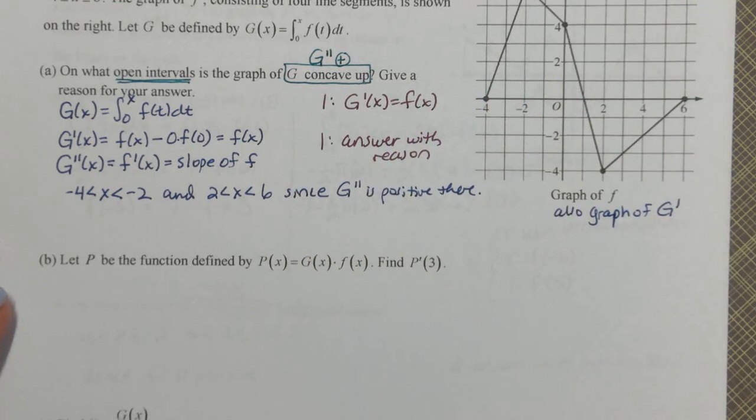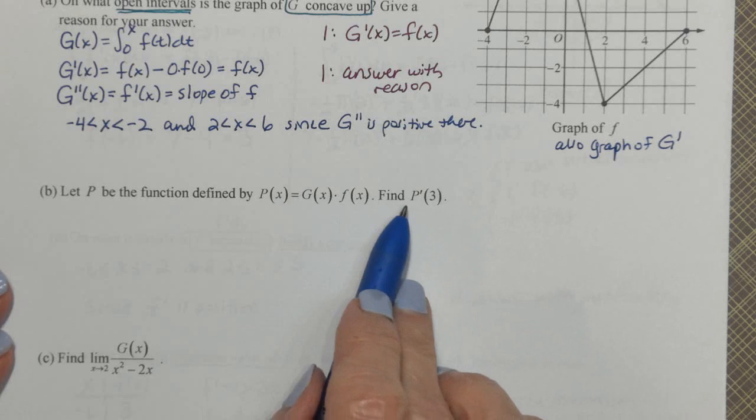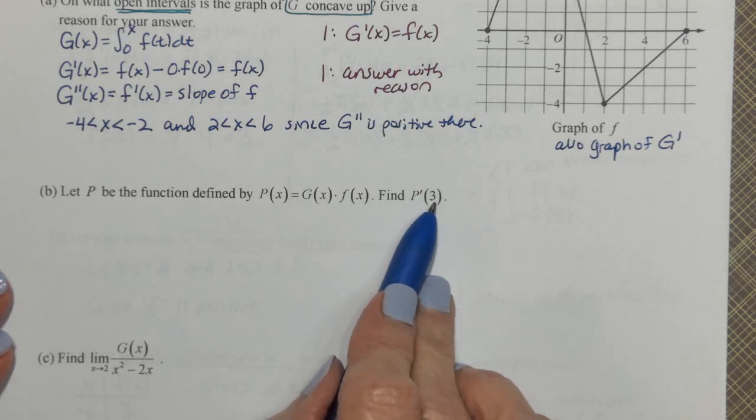So 2 points so far. Part B. Let P be this function. Find P prime of 3.